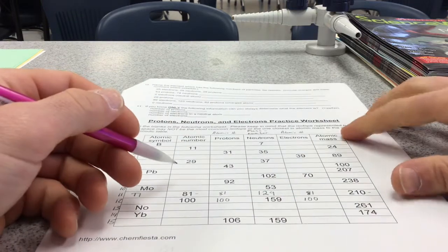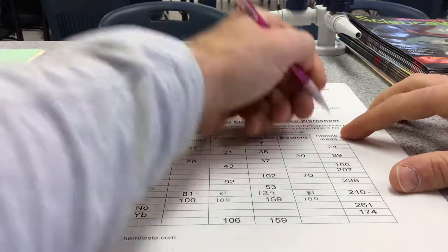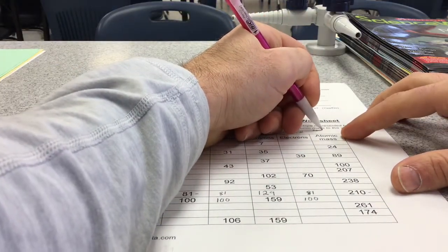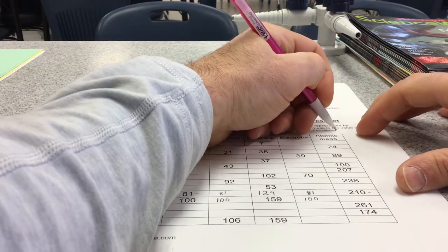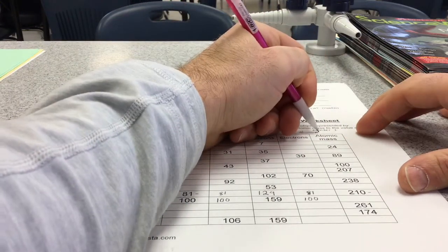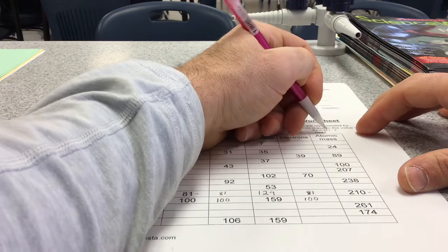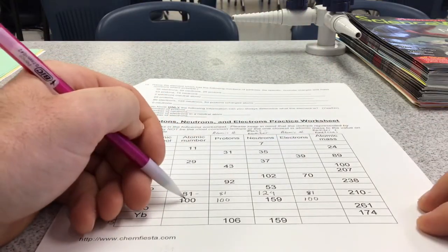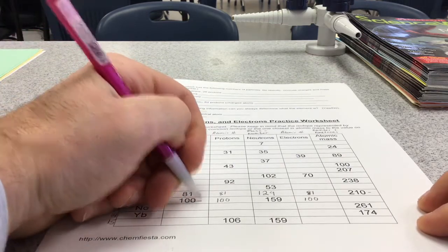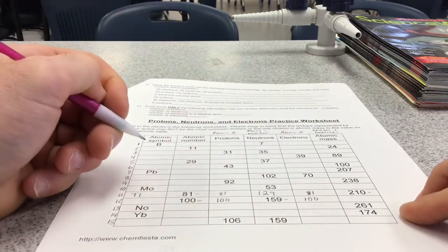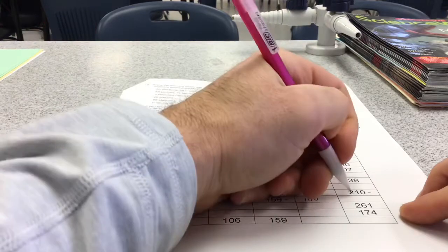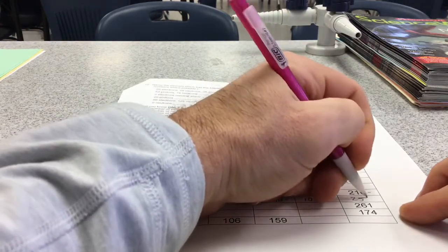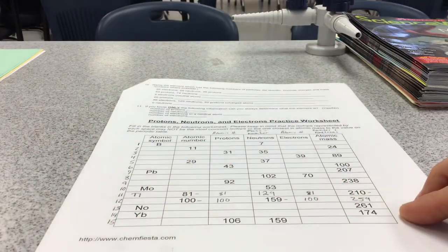To get my atomic mass, I take my atomic number and I add my neutrons. So I have 100 for my atomic number. I have 159 for my neutrons. 100 plus 159 is 259 for my atomic mass. And that'll give me that.